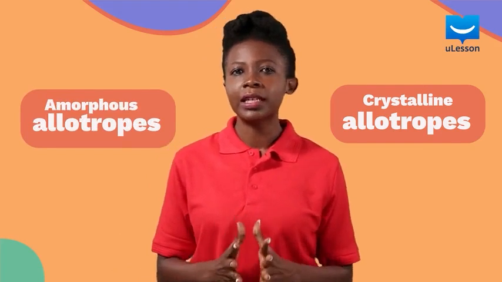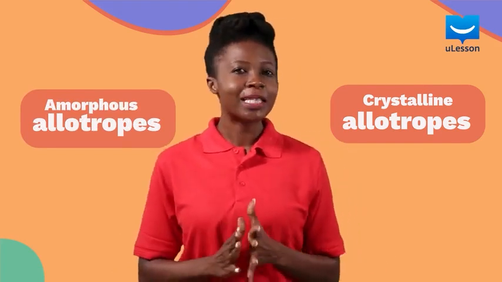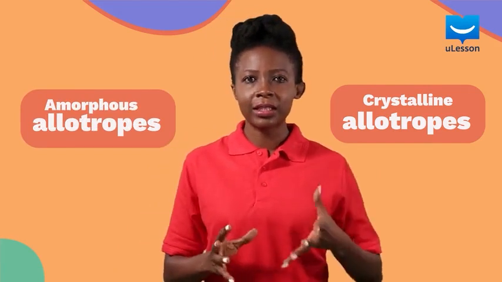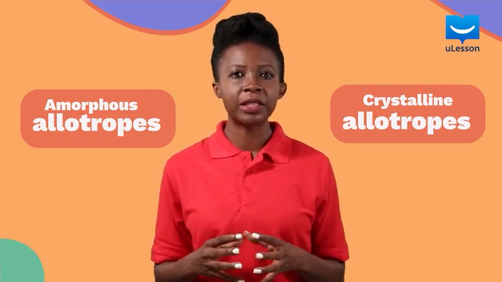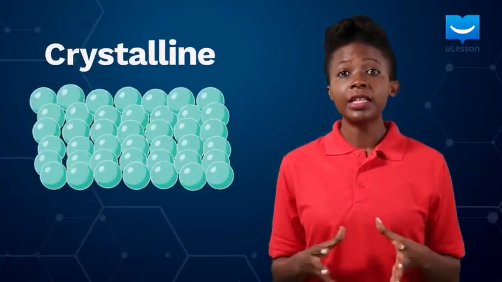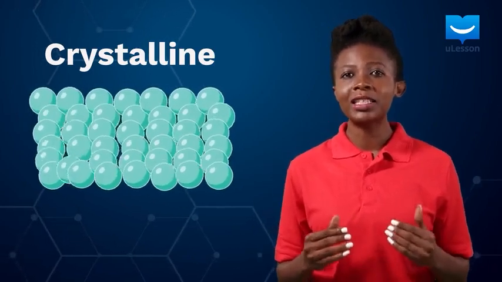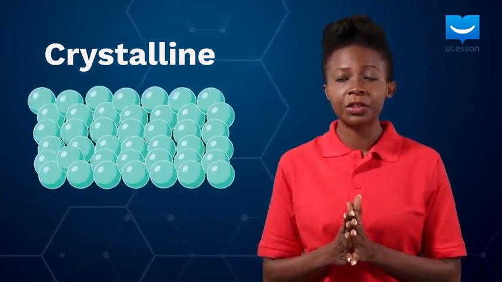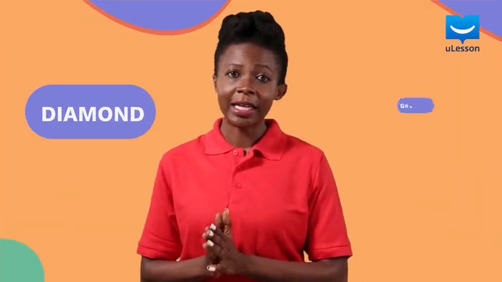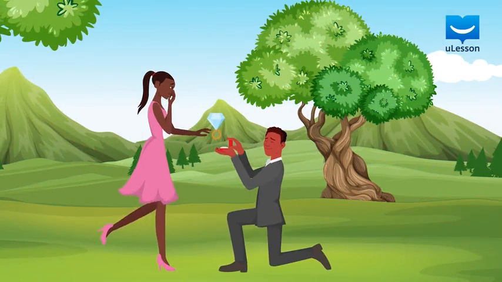In our lesson on solids, we saw that solids may be crystalline or amorphous. We explained that crystalline substances are substances with a very strong intermolecular force holding its particles together. These strong intermolecular forces keep the particles very well arranged in a well-defined geometric structure. Carbon has two crystalline allotropes. They are diamond and graphite. Yes, diamond is a form of carbon. We'll look at it in depth later.